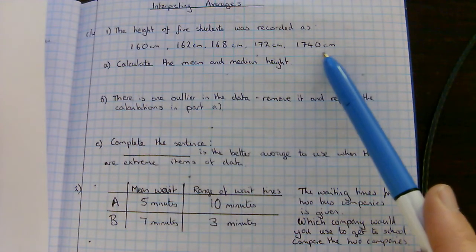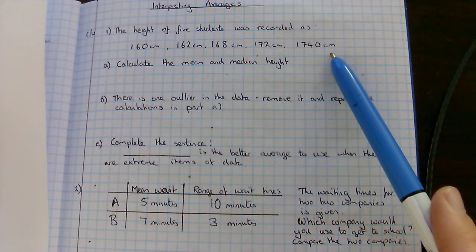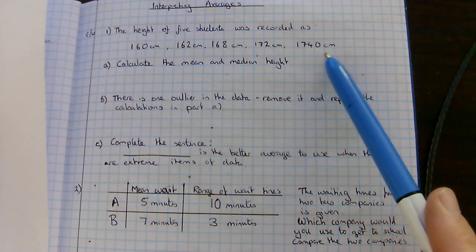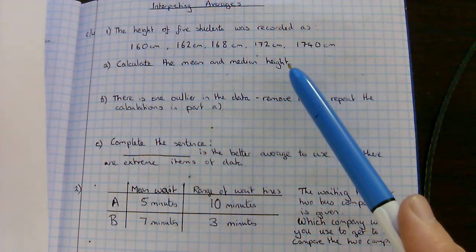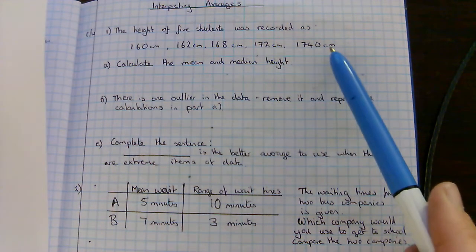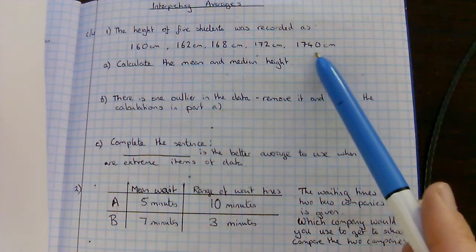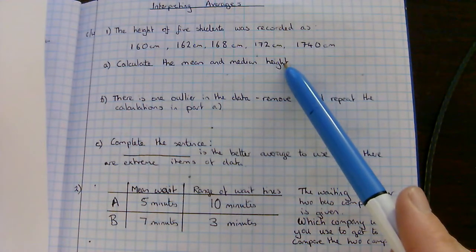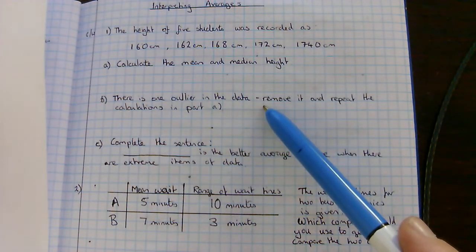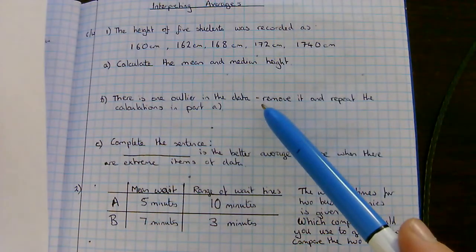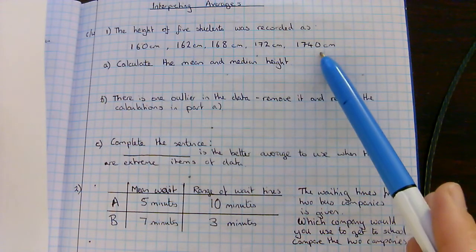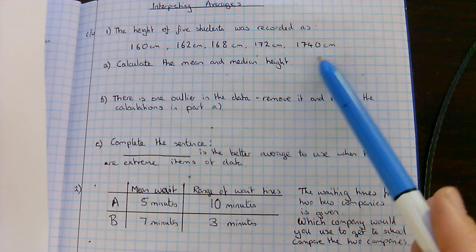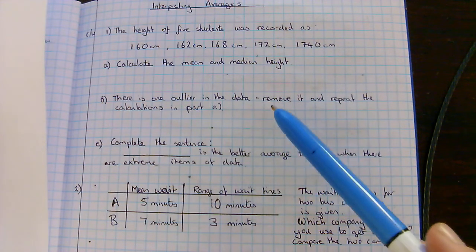There's no way that somebody is 1,740 centimetres tall. That's 10 times as tall as normal. What I'd like you to do is to calculate the mean and the median using that data. What I'd then like you to do is try and do exactly the same thing, but having removed the mistake. And I want you to see what happens to the mean and what happens to the median when you remove that outlier item of data.